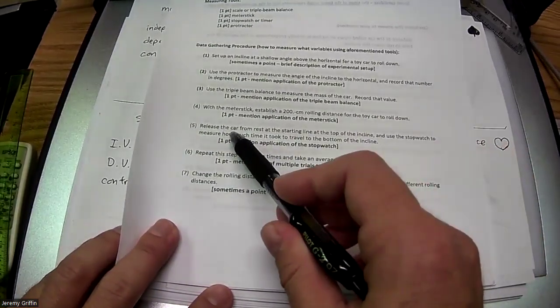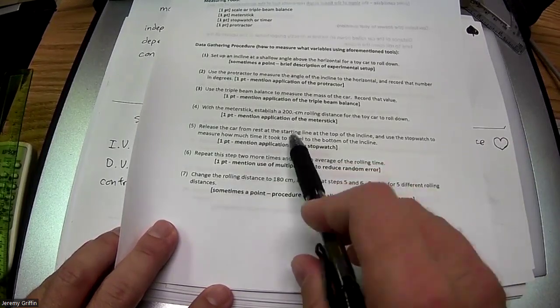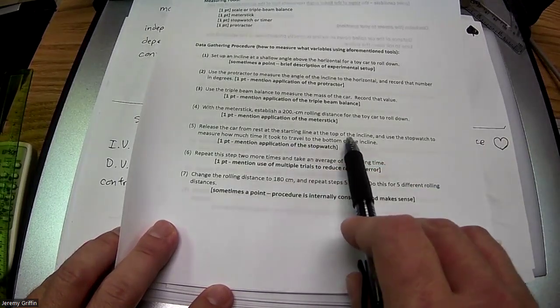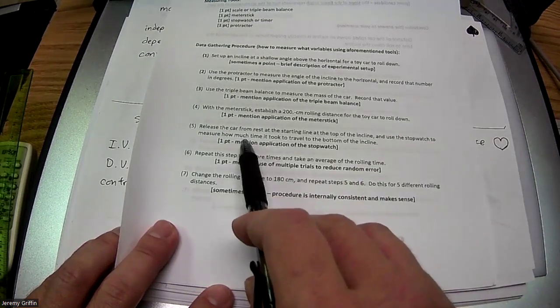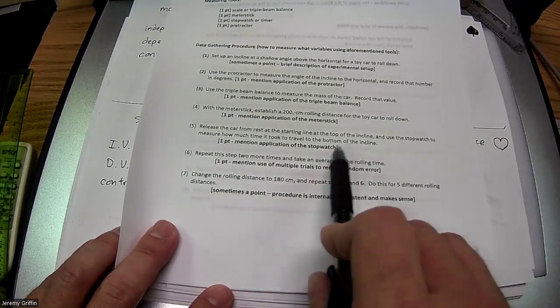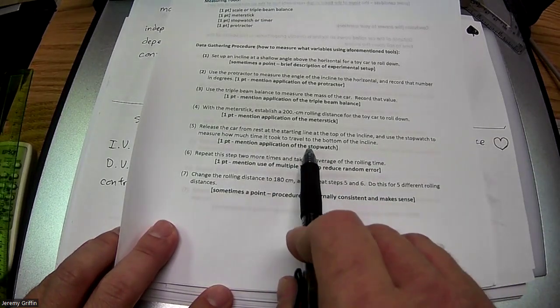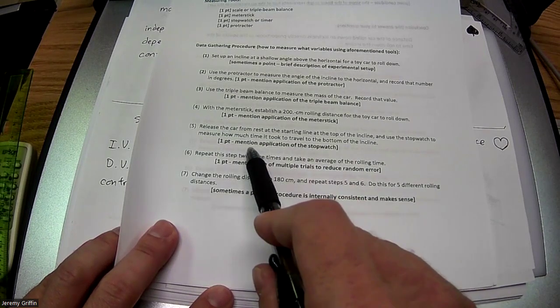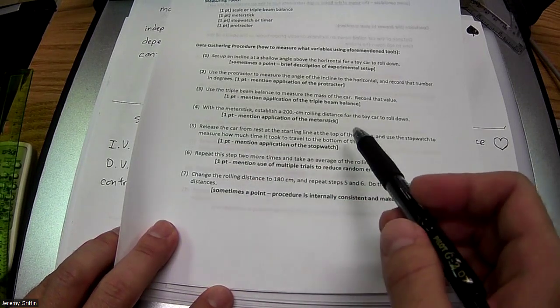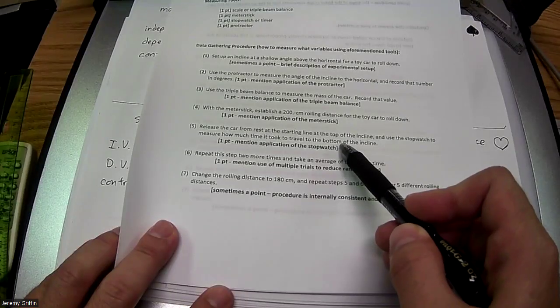Okay. Step 5, release the car from rest, have the starting line at the top of the incline, use the stopwatch to measure how much time it took to reach the bottom of the incline. There's a point for a mention of the application of the stopwatch. I'm going to use the stopwatch to measure time in seconds. How many seconds did it take? You guys get that? Right.